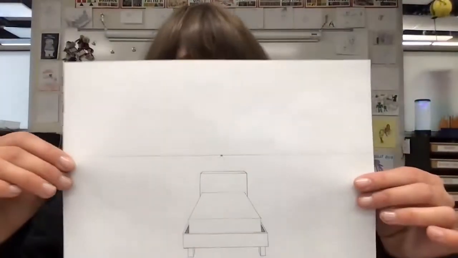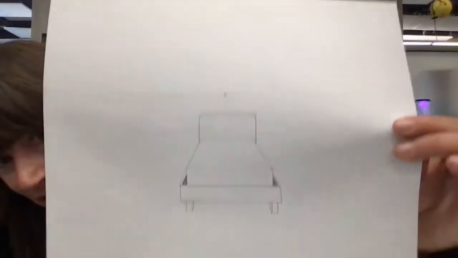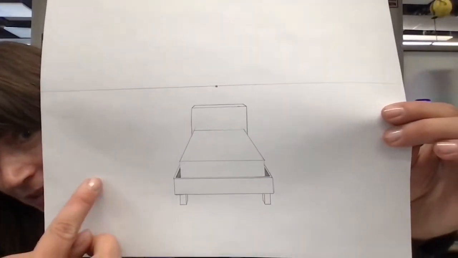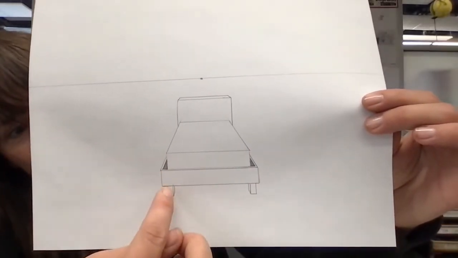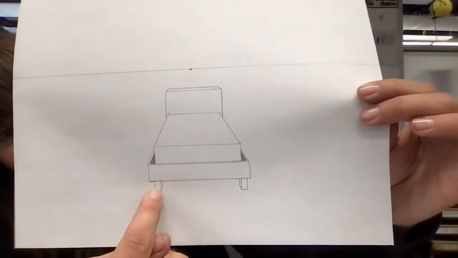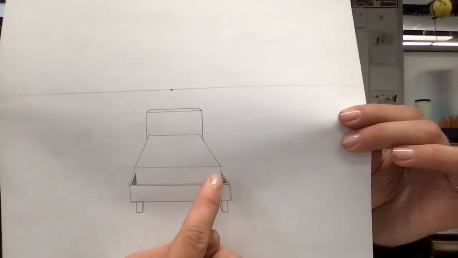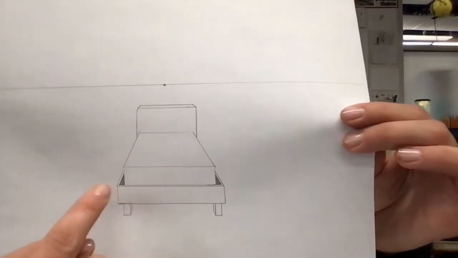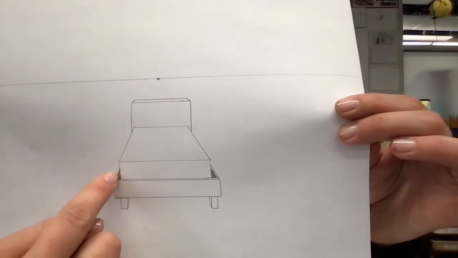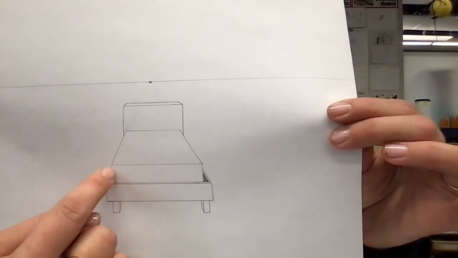What we're going to be drawing is a bed that looks like this. As you can see, the bed is drawn in one-point perspective, and we can see the bed frame is here. There are legs, and the legs actually look like they're getting smaller as they get farther away. Same with this one. So this is the bed frame, which the mattress is then sitting inside of, and you can see that depth right there. You can see how the frame gets farther away.